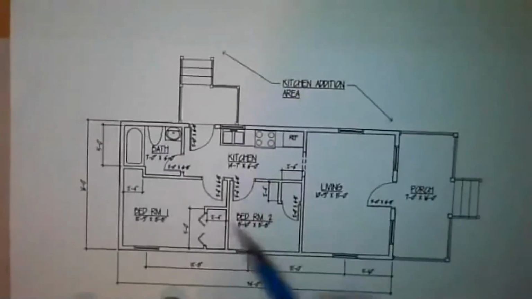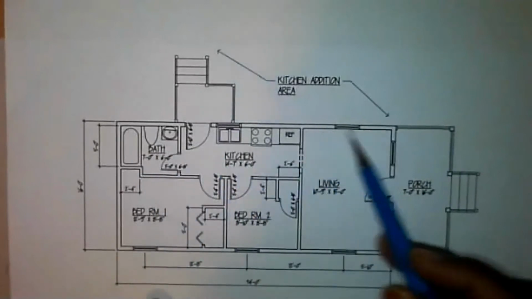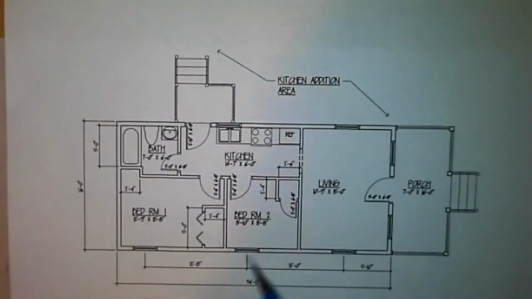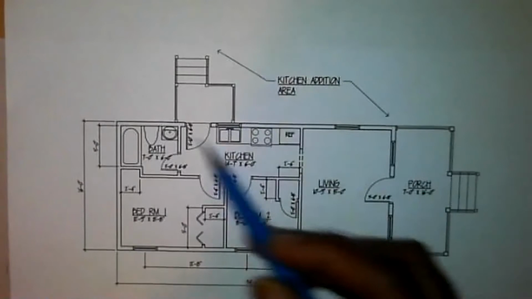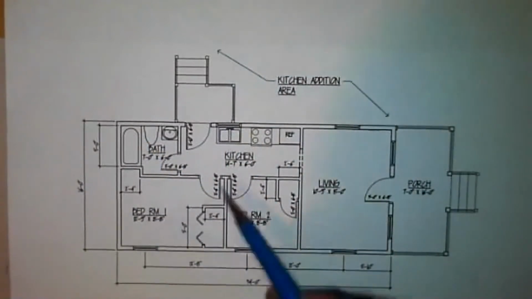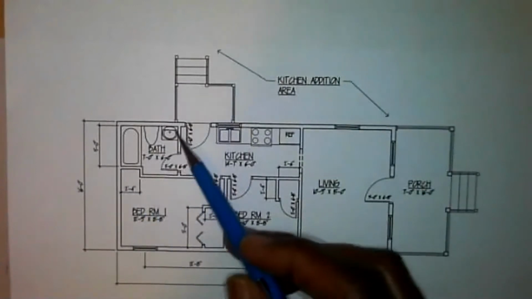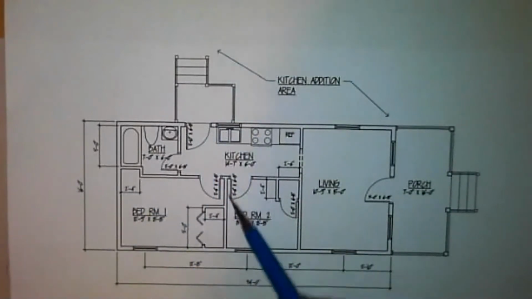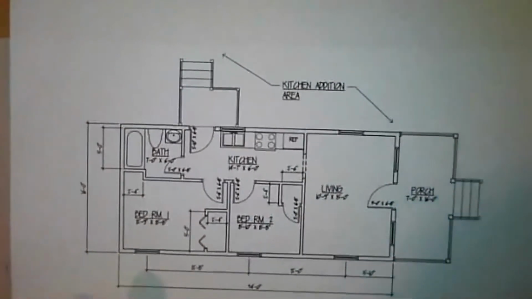The exterior walls are going to be 6 inches at quarter scale, and the interior walls are going to be 4 inches.